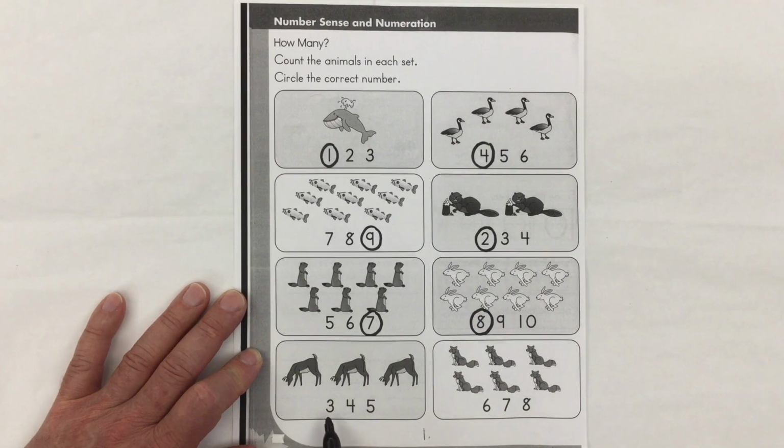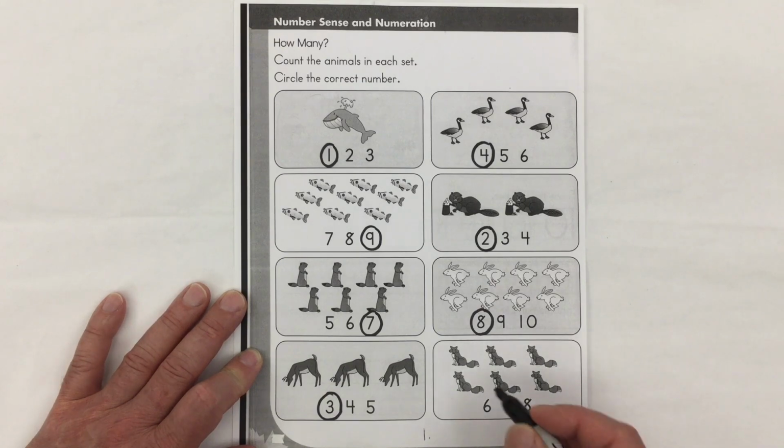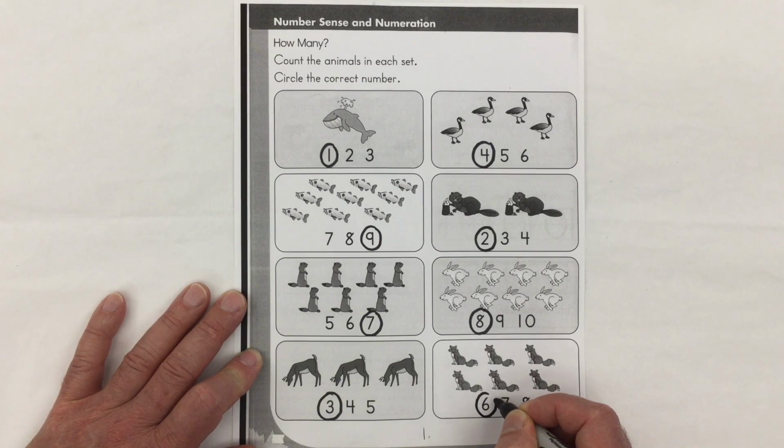Deer, have we got 3, 4, or 5 deer here in this picture? 1, 2, 3. 3 deer. And foxes, have we got 6 foxes, 7 foxes, or 8 foxes in this picture? 1, 2, 3, 4, 5, 6. 6 foxes.